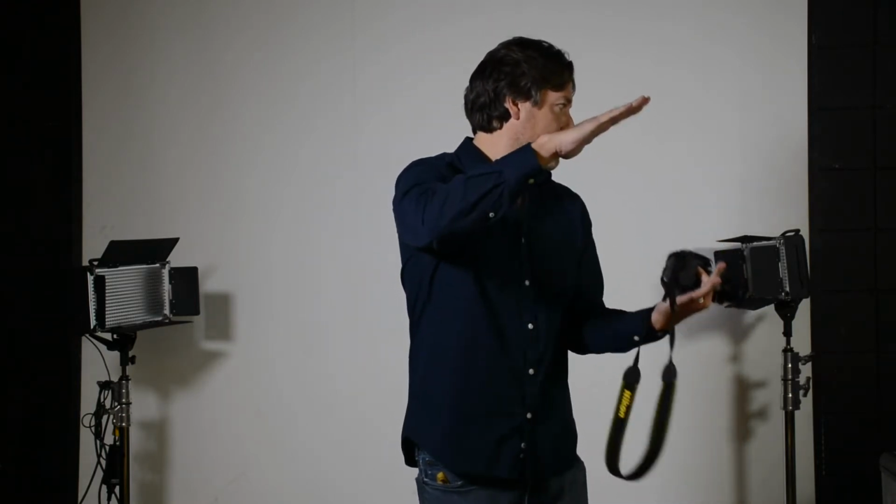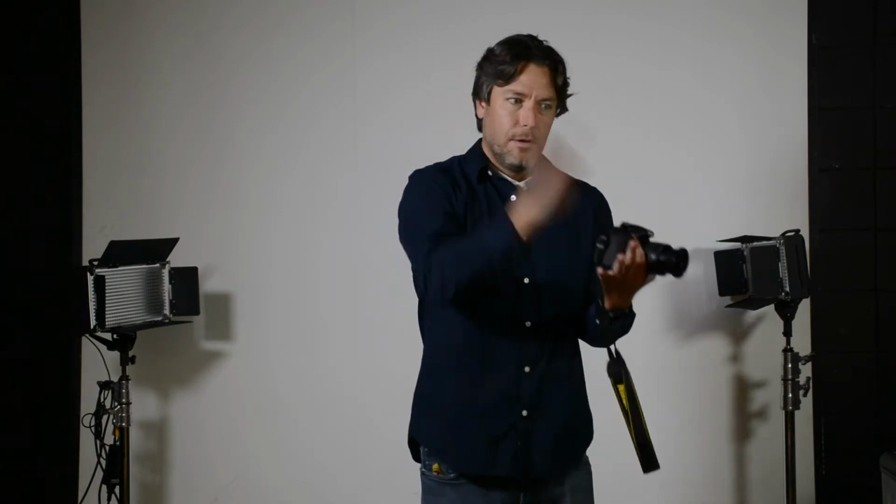Oftentimes in film we'll have these clappers, or it'll snap. It'll be like scene 3, take 5, snap. And the reason why it makes that sound is because the audio is recorded separately than the video. And then when they take the audio and the video and they match them together, they see like a spike. So 3, 2, 1, action. We are going to cut that out in post-production.